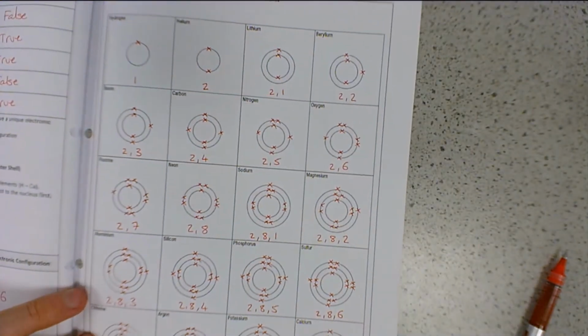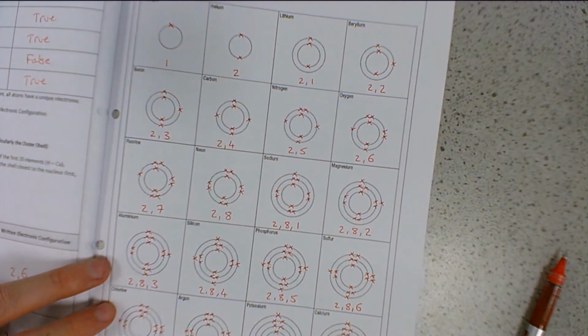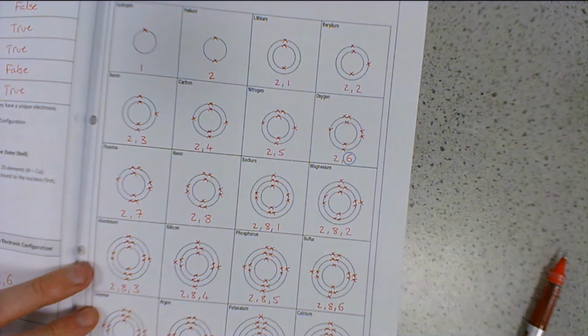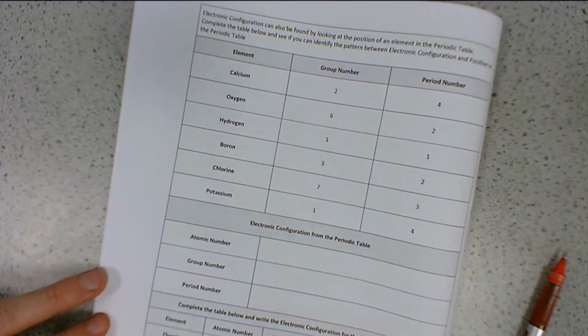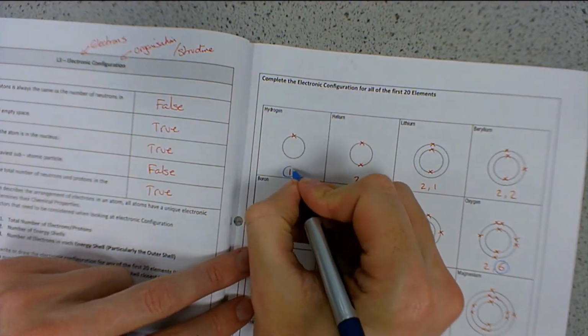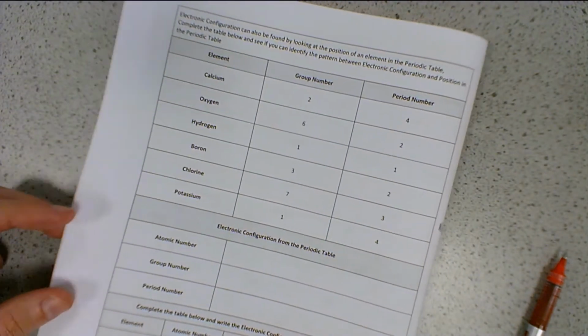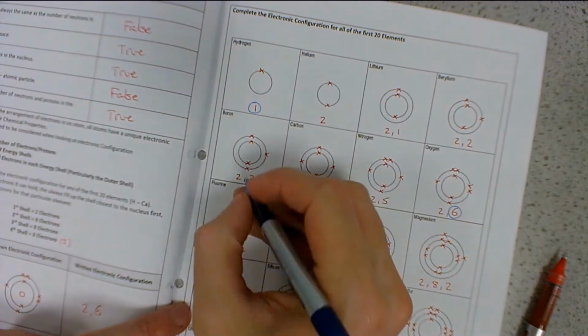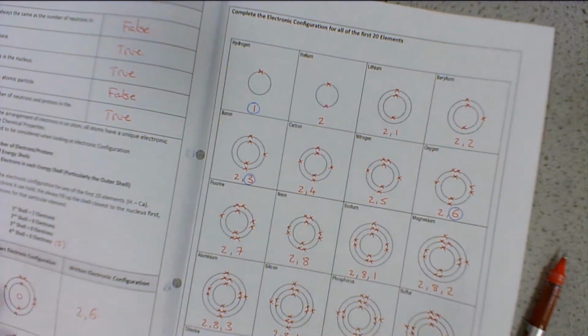If we look at oxygen, group number 6, well, oxygen has 6 electrons in the outer shell. Hydrogen, group number 1, hydrogen has 1 electron in the outer shell. Boron, group number 3, and again 3 electrons in the outer shell.